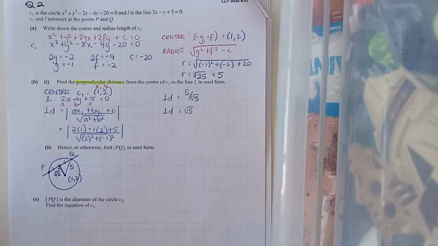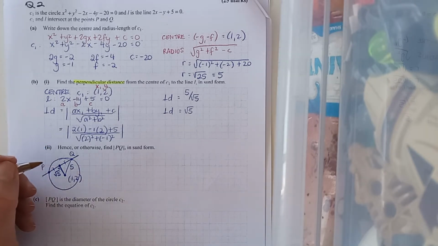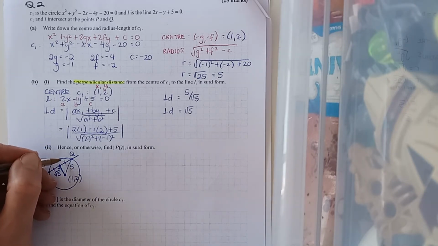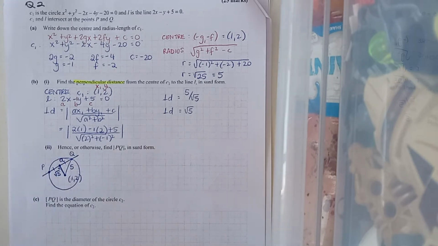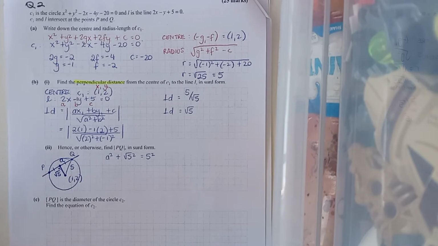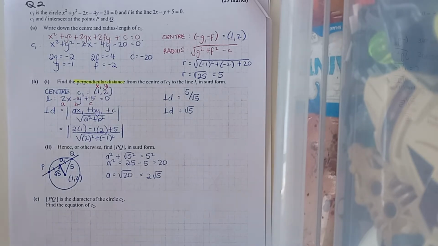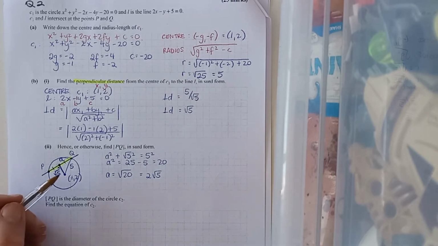I'm going to call this side here A, just for my own convenience. And then I'm going to use Pythagoras to work out A. So A squared plus root 5 squared equals 5 squared. That means A squared is 20 and A is root 20 or 2 root 5. Now it's important to realise that you're not finished. It's not just A that I want, but the whole length of PQ. But as we pointed out a moment ago, the chord is getting bisected by this line, so I just have to double the A to get PQ.